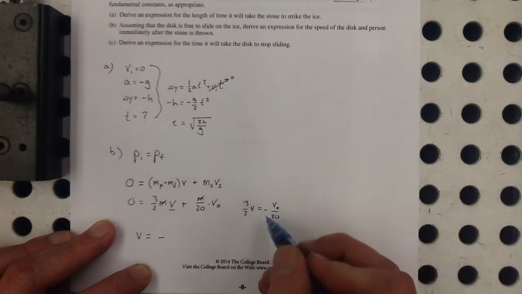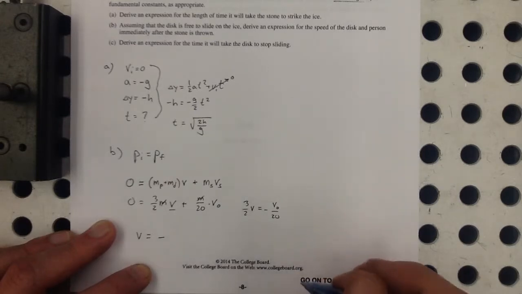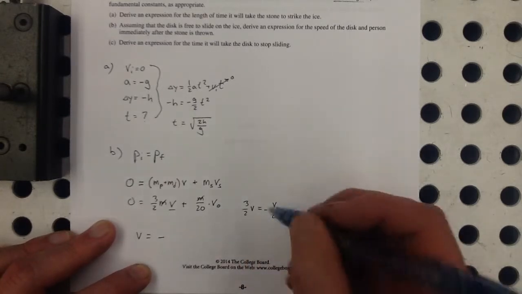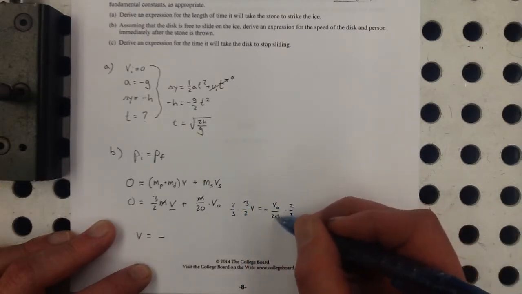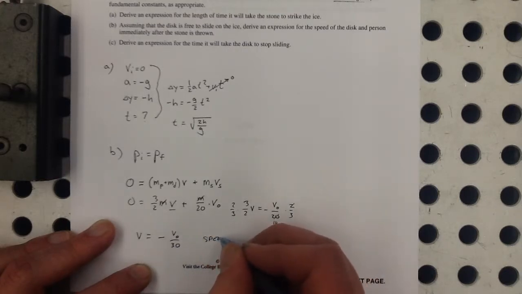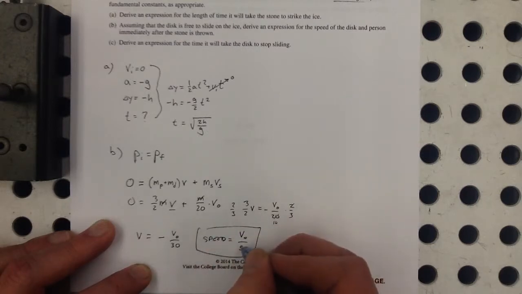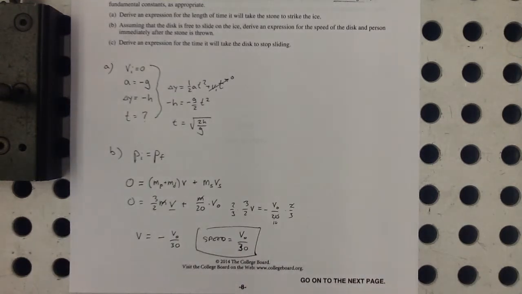There's a negative here. We're going to end up losing the negative sign in the end because they're asking for the speed, not the velocity, right? But it makes sense to be going the opposite direction. So I'll multiply both sides by 2/3 and get that the velocity would be v sub 0 over 30, so the speed is equal to v sub 0 over 30. Okay, so that's just a momentum problem.